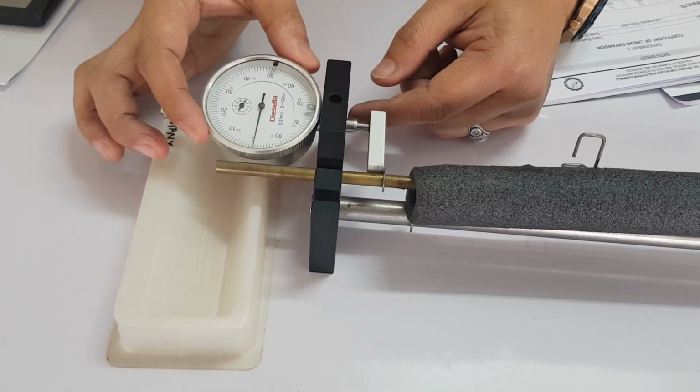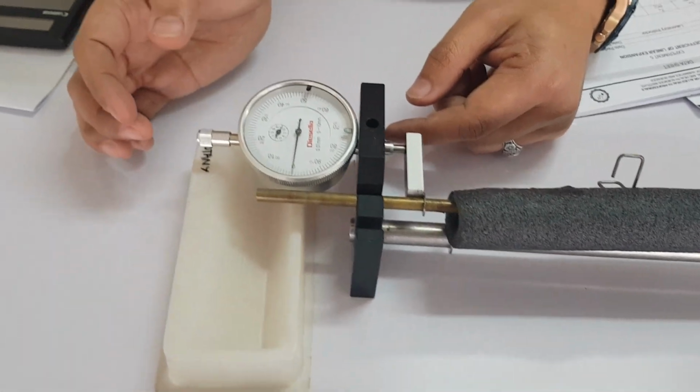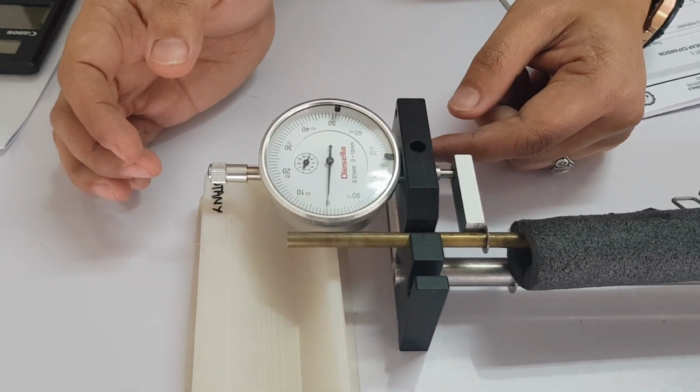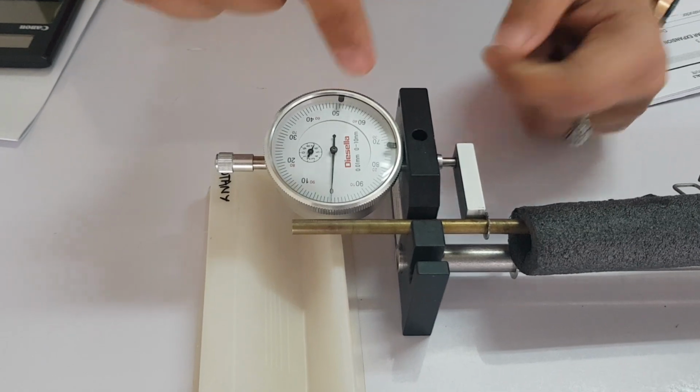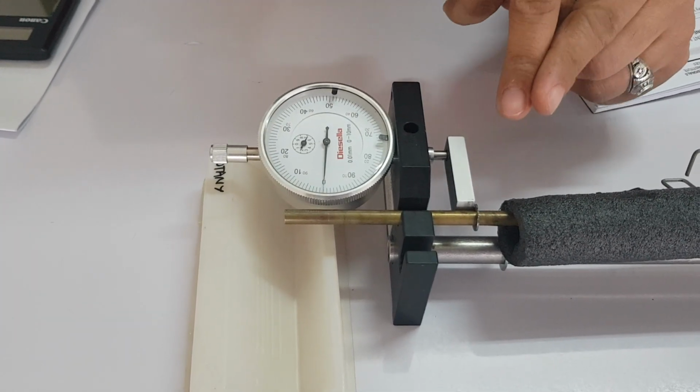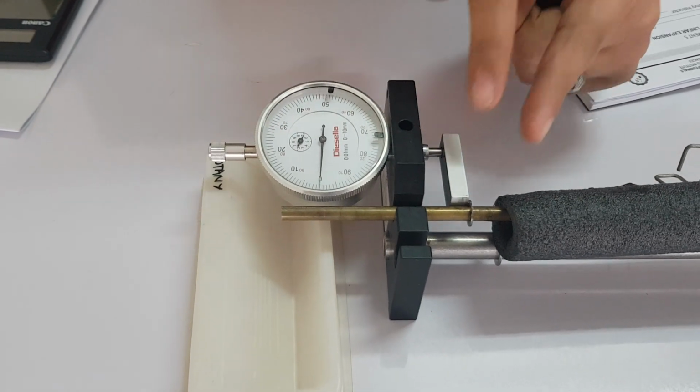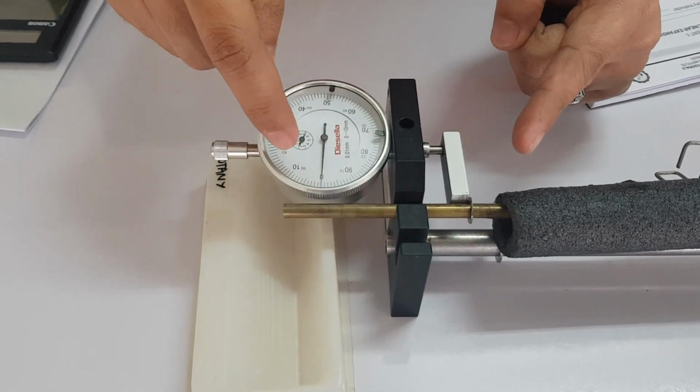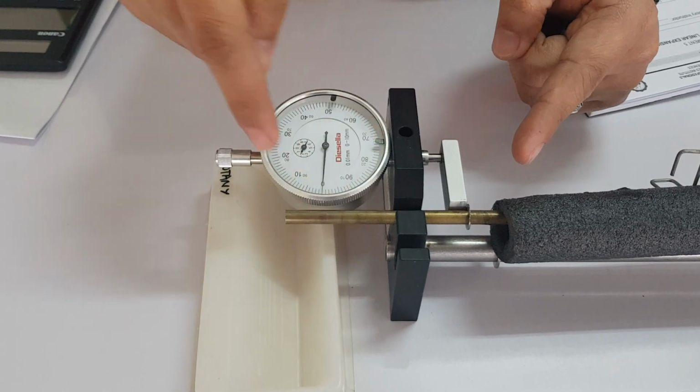Okay, so yan, nasa 0 na yan. Okay, so meaning mamaya pag uminit yung metal, yung expectation natin is mag-expand yung metal. Pag nag-expand yung metal, the reading will be here. Dito natin babasahin yung reading.